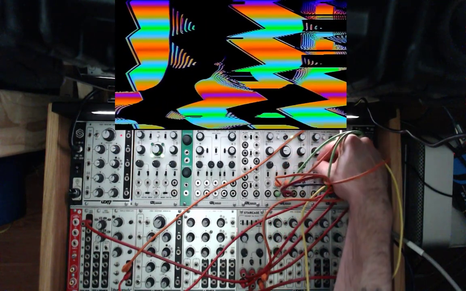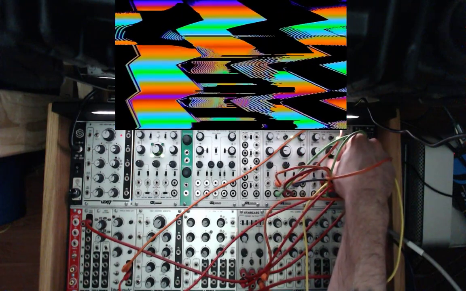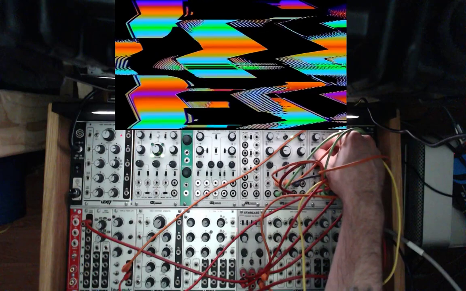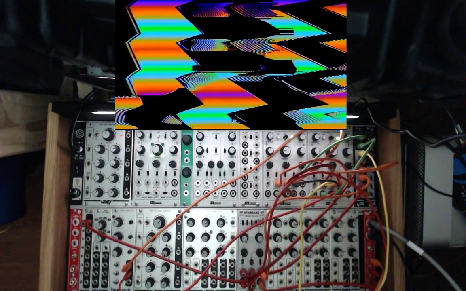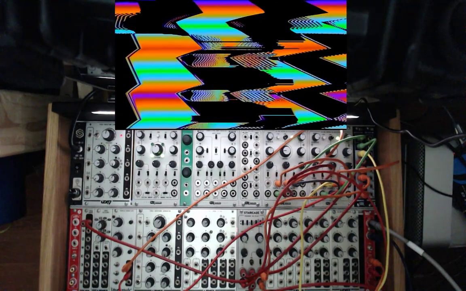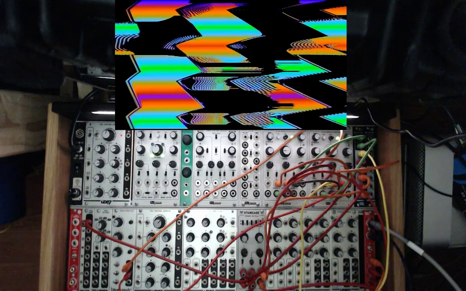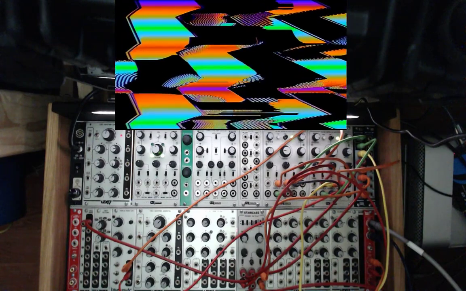Okay, you can see with this cool internal feedback idea, which I know many of you have employed in your patches in one way or another. The idea from the previous video was using the two prismatic rays to modulate each other in a little feedback network, and those prismatic rays are going into the multigate.